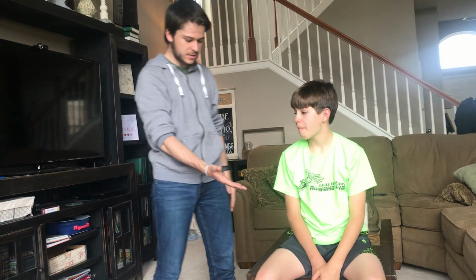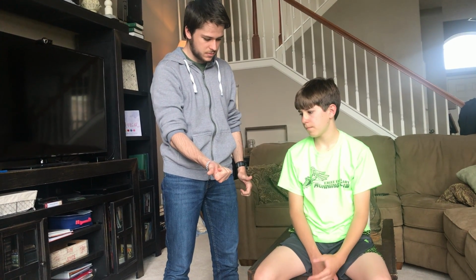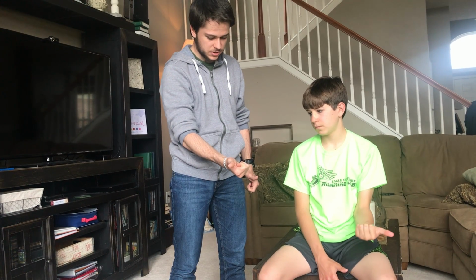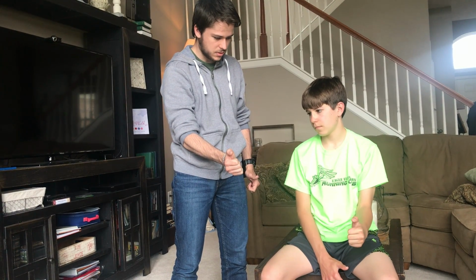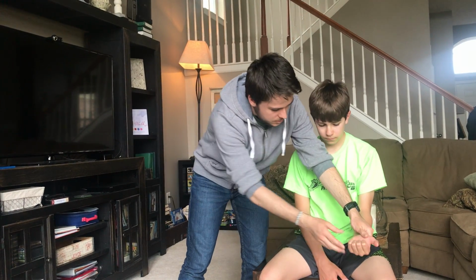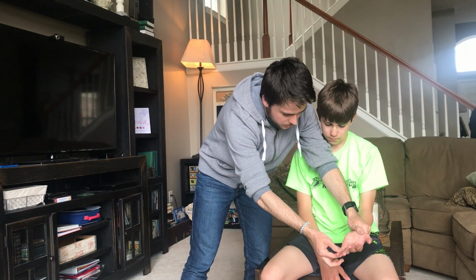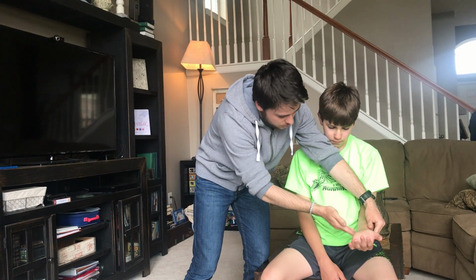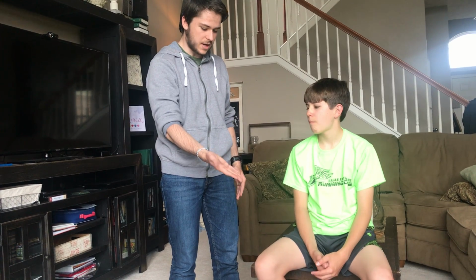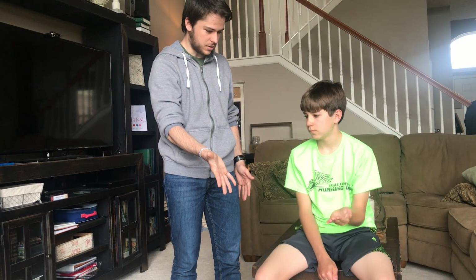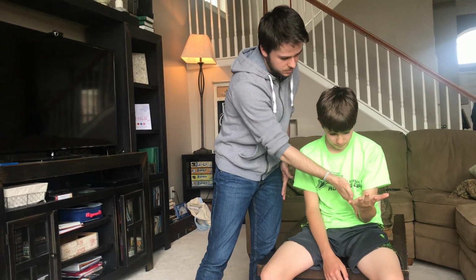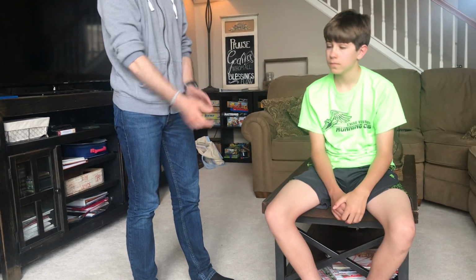C8 is finger extension, thumb or finger flexion, thumb extension, and then ulnar deviation. And then sensory for this is your ring and your pinky finger, and then also the medial portion of your arm. And then T1 is finger abduction and adduction, and the sensory portion is the medial part of your forearm.